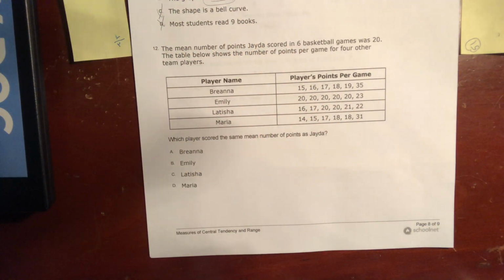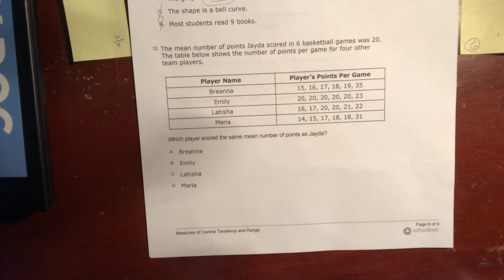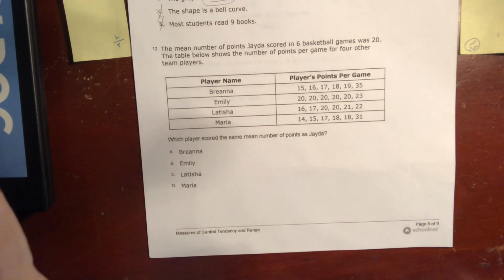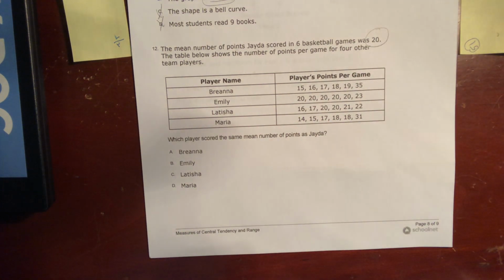The mean number of points Jada scored in 6 basketball games was 20. The table below shows the number of points per game for 4 other team players. Which player scored the same mean number of points as Jada? All right, so we have to add them all up and divide by the number of numbers until we find 20. So that's what we're looking for. So 15 plus 16 plus 17 plus 18 plus 19 plus 35. And we're going to divide by 6.